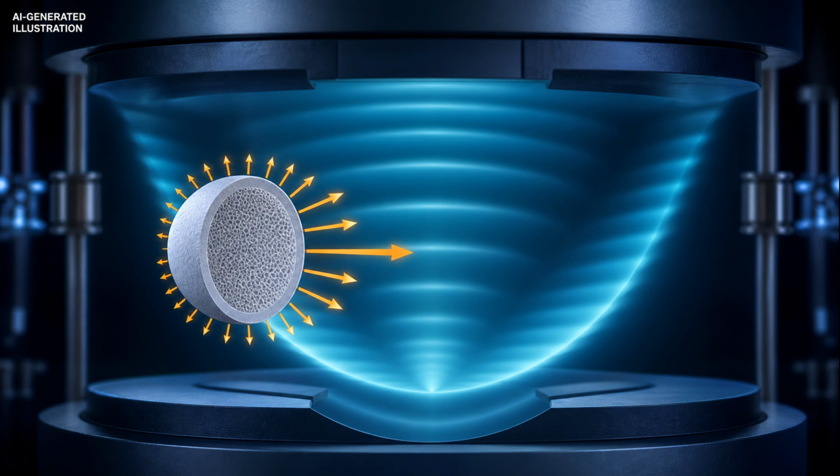The bead scatters the sound around it. Because the field is stronger on some sides than others, that scattering transfers momentum unevenly. Averaged over thousands of cycles, the alternating pressure produces a steady acoustic radiation force.